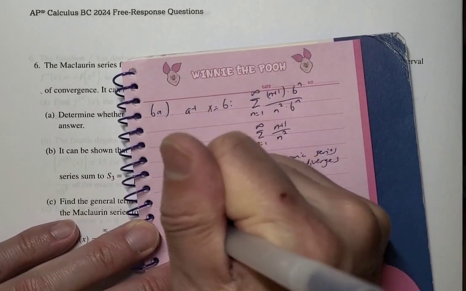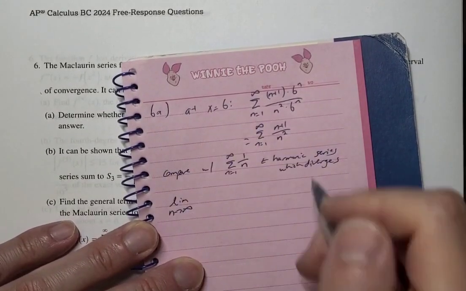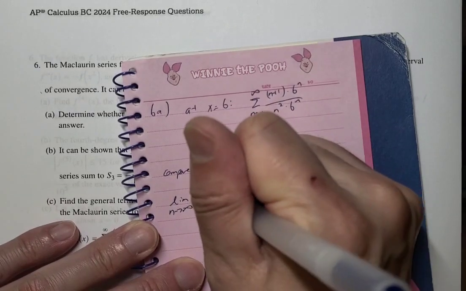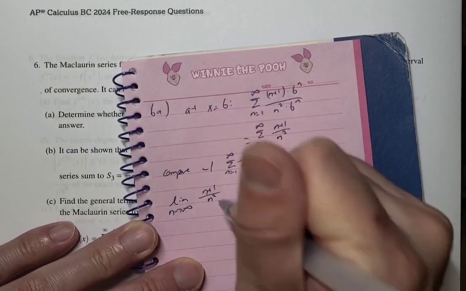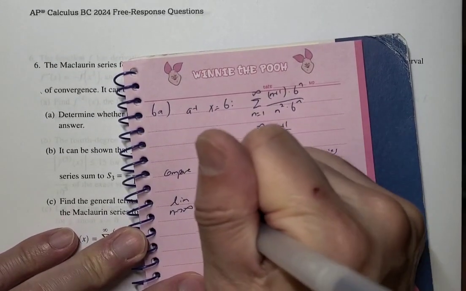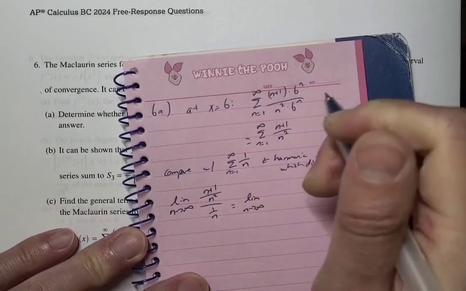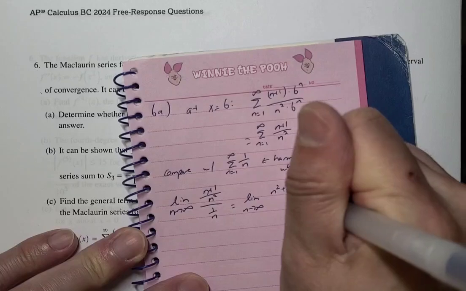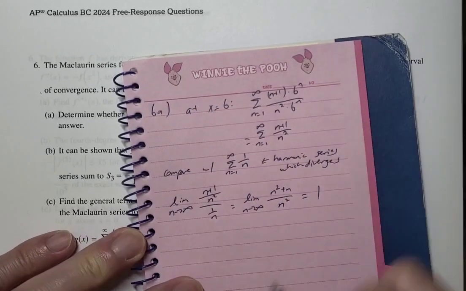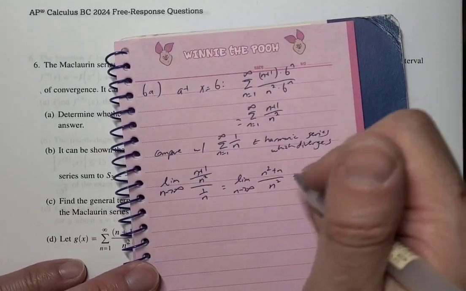Limit as n goes to infinity, take the ratio of the two sequences or series, whatever you want to call it: (n plus 1) over n squared, all over 1 over n, which equals the limit as n goes to infinity of (n squared plus n) over n squared, which equals 1, okay?